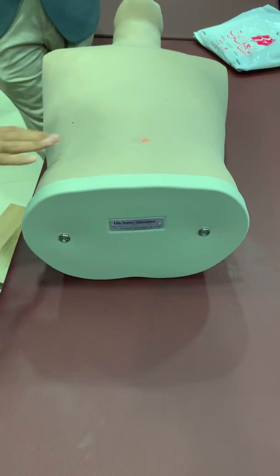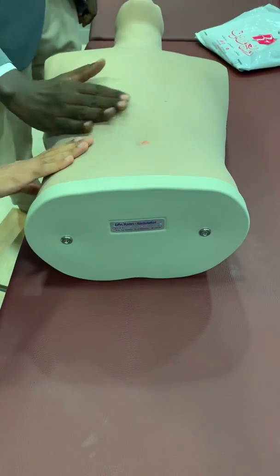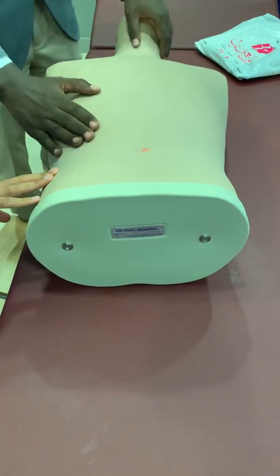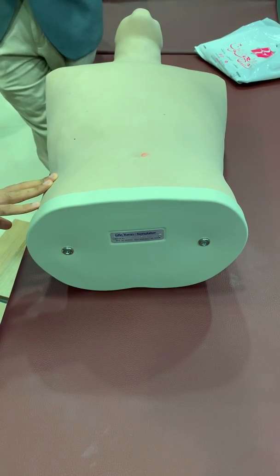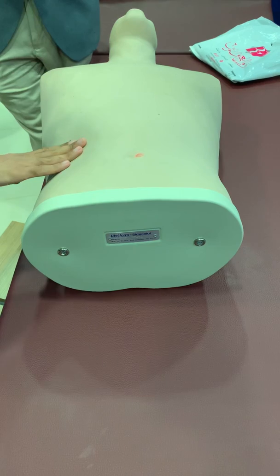Another description is tenderness. I press over this mass and ask the patient whether there is pain or not. Then the surface: is the surface smooth or irregular?